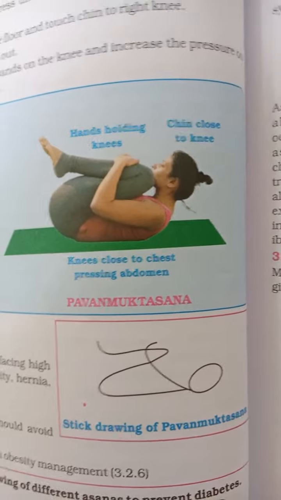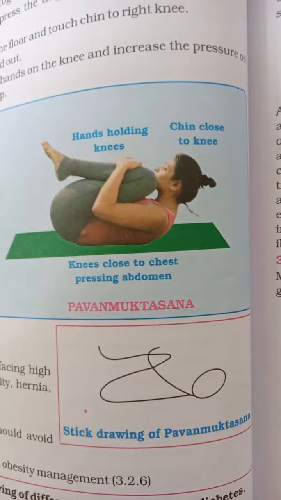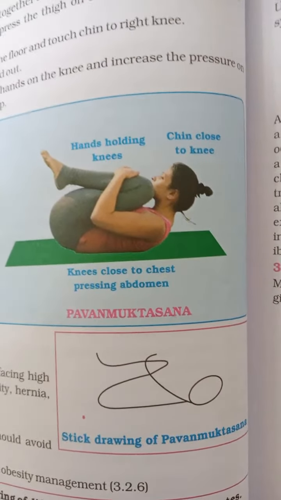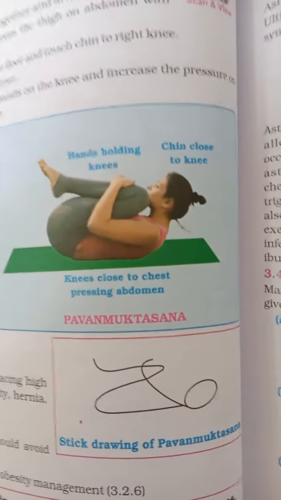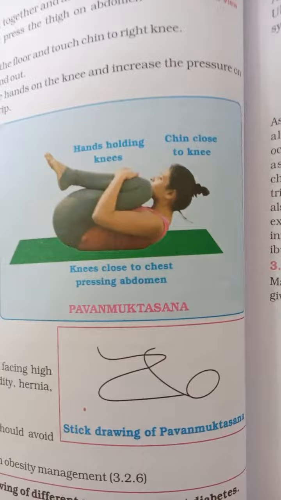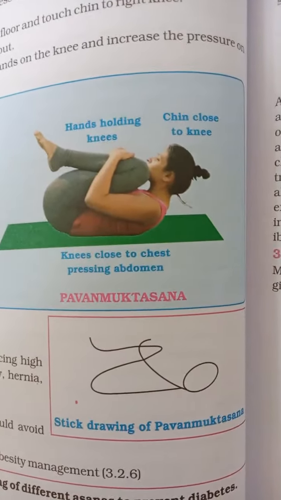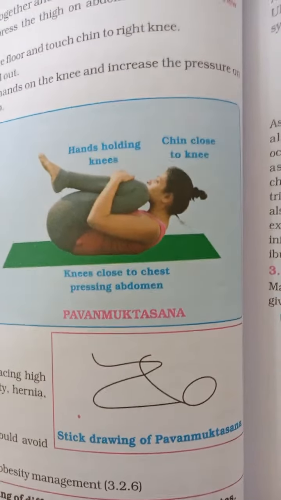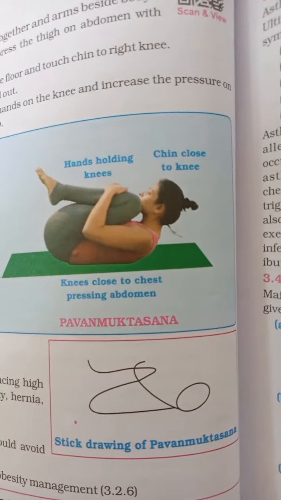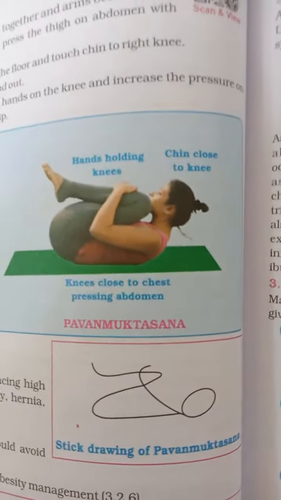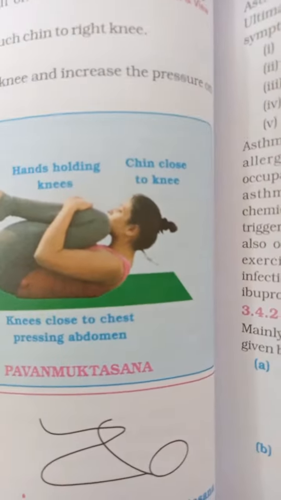Then slowly bring the right knee towards the chest and press the thigh on the abdomen with both palms, like clasped hands. Then breathe in, lift the head and chest off the floor and touch the chin to the right knee. Hold and take deep long breaths in and out. While exhaling, tighten the grip of the hands on the knee and increase the pressure on the chest.